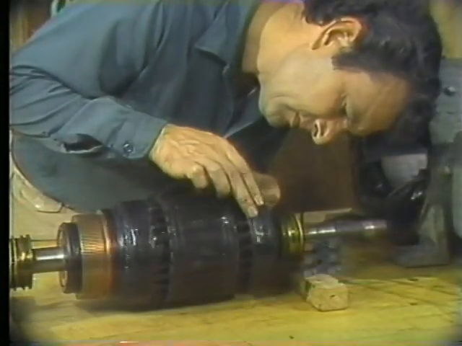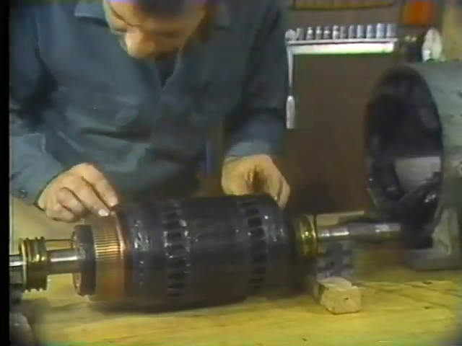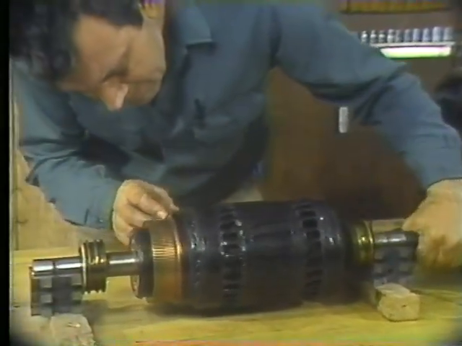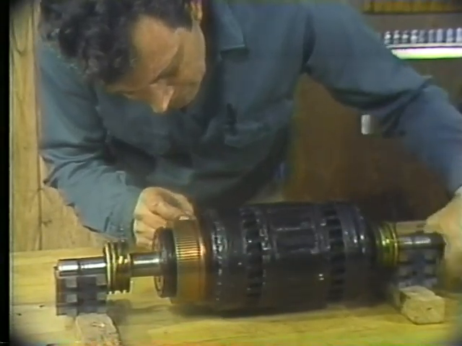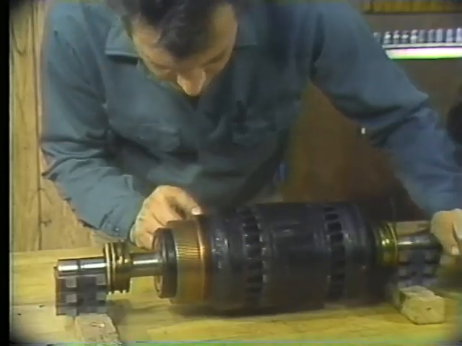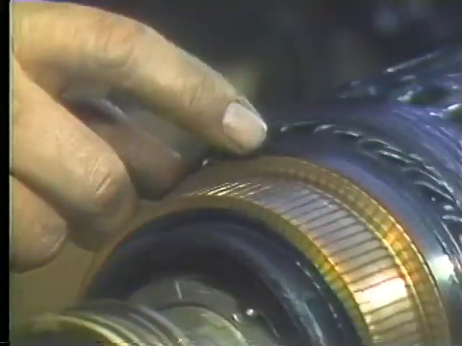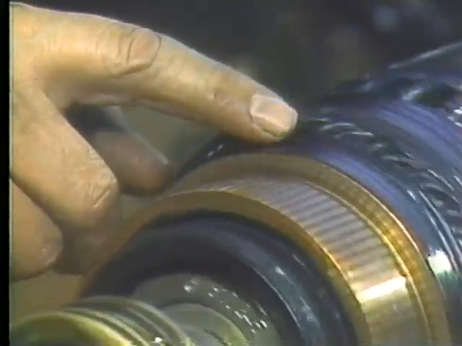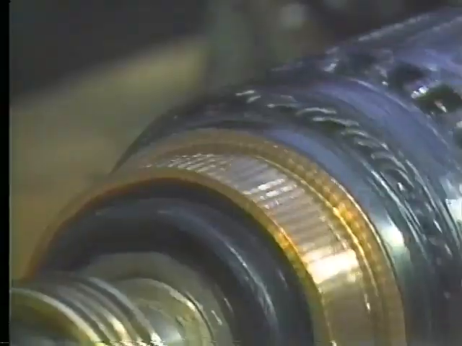Inspect the armature windings. Look closely at the area where the windings connect to the risers. See if there's any evidence of solder being thrown out of the risers. Thrown solder's usually an indication that the commutator's overheating. It could mean that the motor's running overloaded or that you've got armature winding damage. We'll go over how to check for damage to the windings in just a moment.